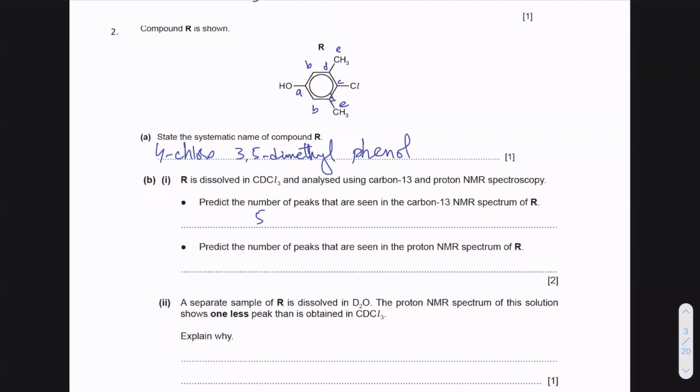Predict the number of peaks that are seen in the proton NMR. In the proton NMR, one is for these two. One is this one. Sir, what's the exact difference between proton and carbon-13?